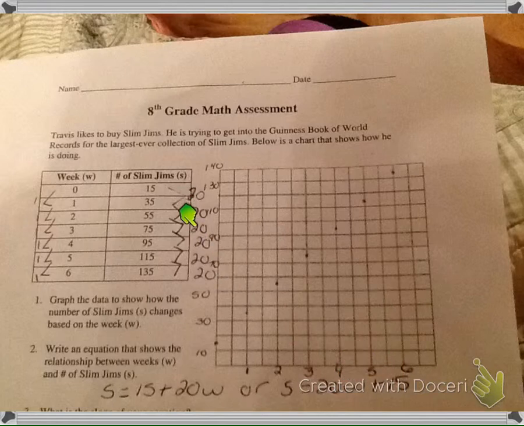So do you know how to get the constant rate of change from the graph? So 15 plus 20 is 35, 35, 45, 55, 55, 65, 75. The constant rate of change here is 20. The constant rate of change here is 1. And 20 divided by 1 is 20. That's my slope. That's my constant rate of change. It's also the coefficient.